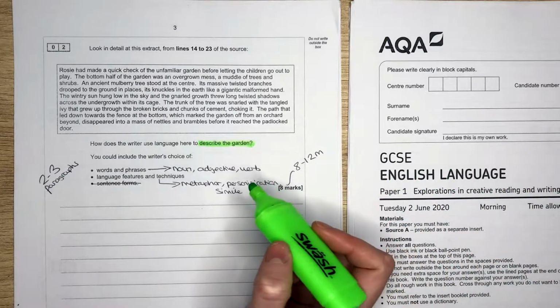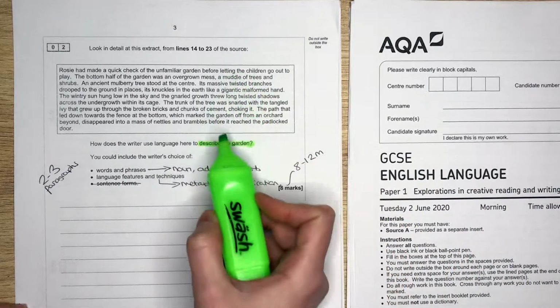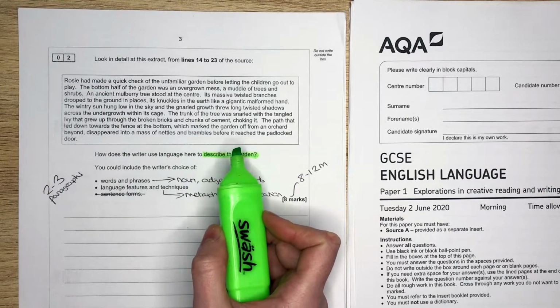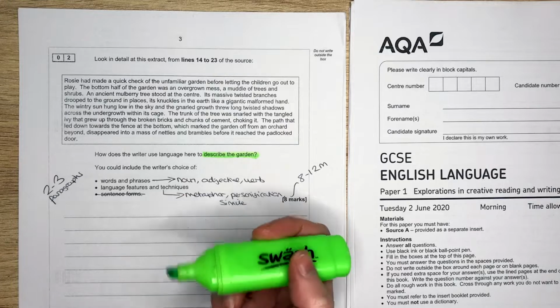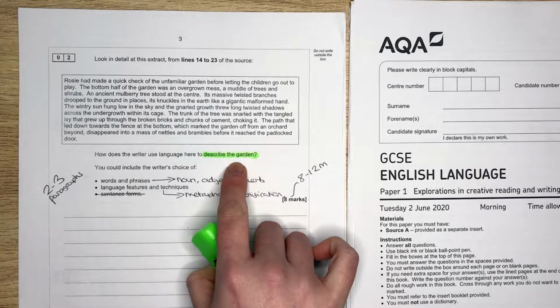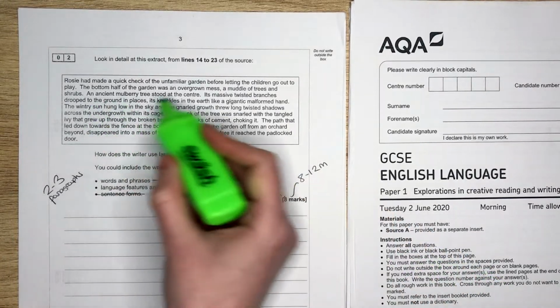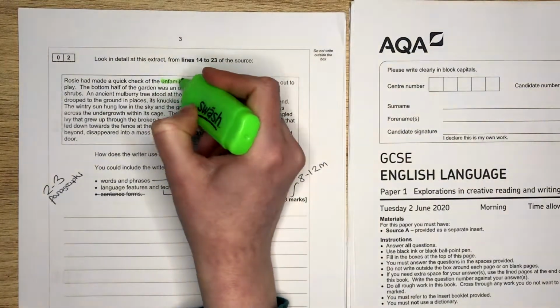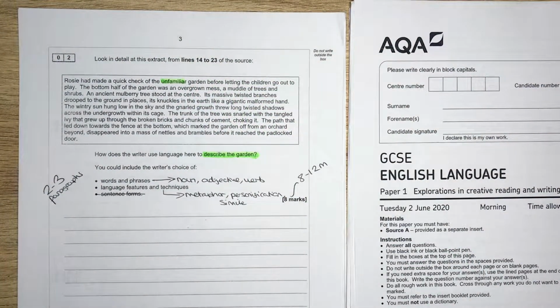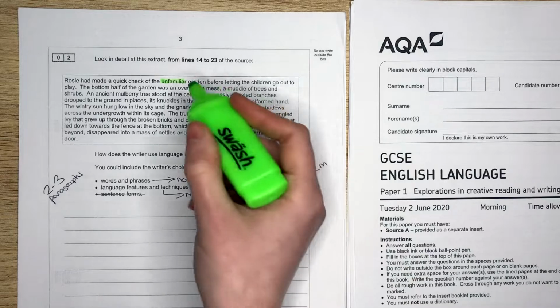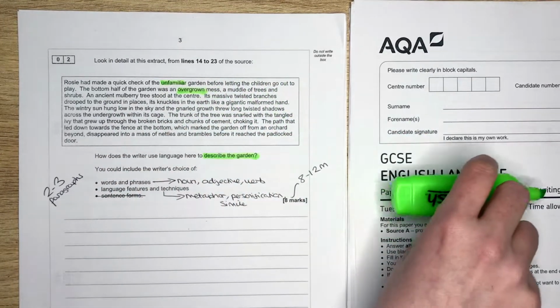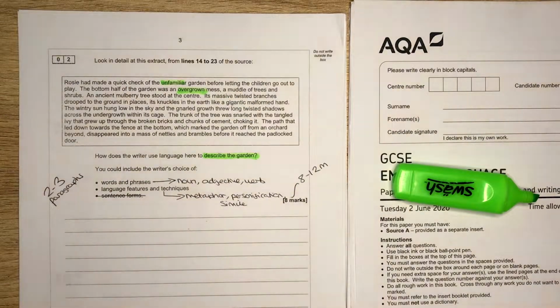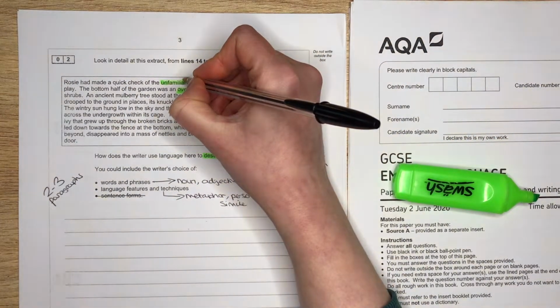So when approaching the language question and looking at the extract in front of us, what we need to do is look at any words that really stand out to us. Now we know that the focus is on describing the garden. So, straight away on the first line, I'm looking at, okay, well, it's described as being unfamiliar. That's quite interesting. And also the fact that it's overgrown. Now, just looking at these 2 words, I'm going to zoom in on unfamiliar.